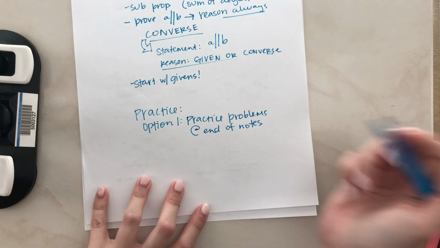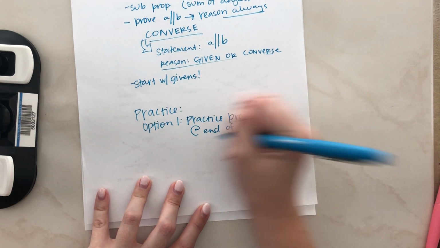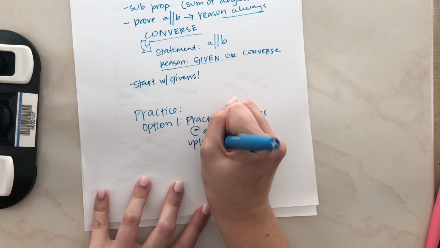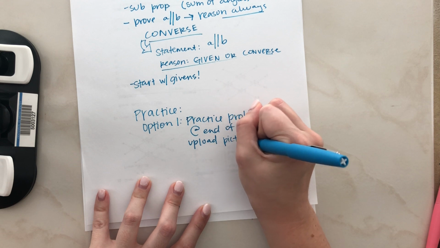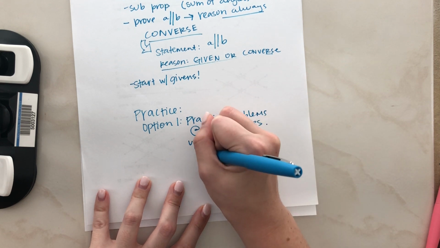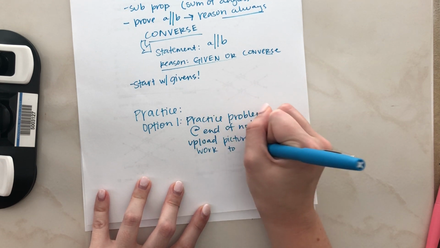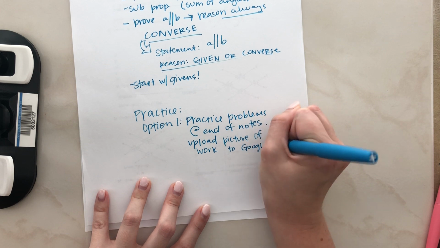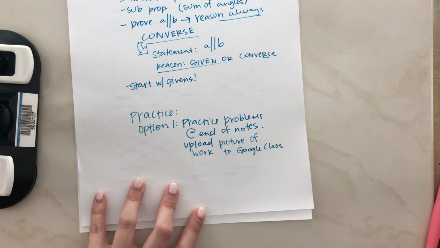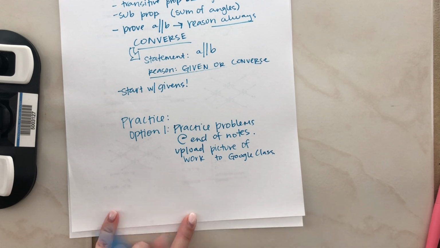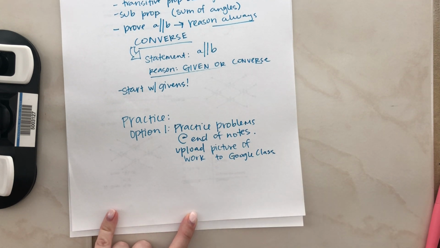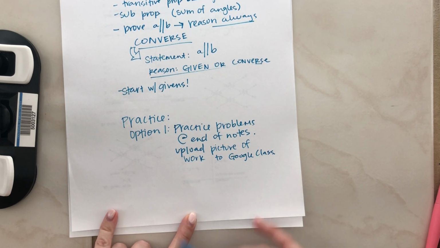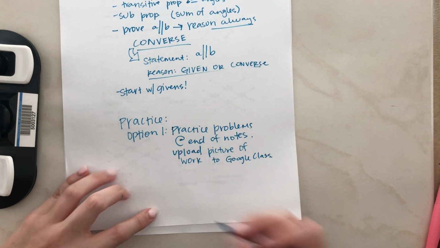You're given the diagrams. You will upload a picture of your work to Google Classroom. Okay, so option 1, you can do the practice problems on this worksheet. They're attached to the notes at the end of the document that's attached for the assignment.